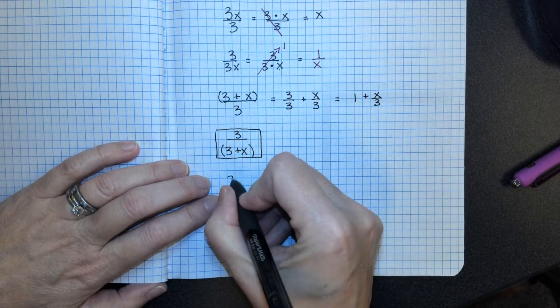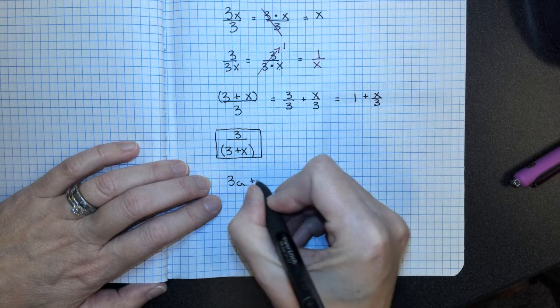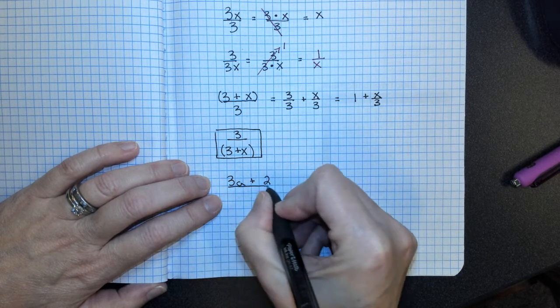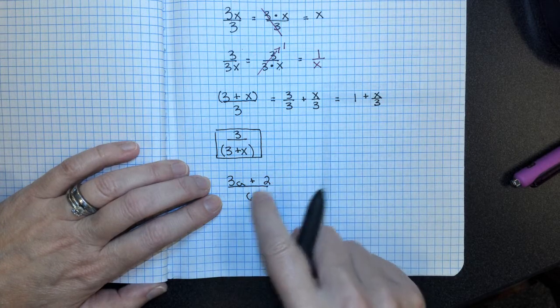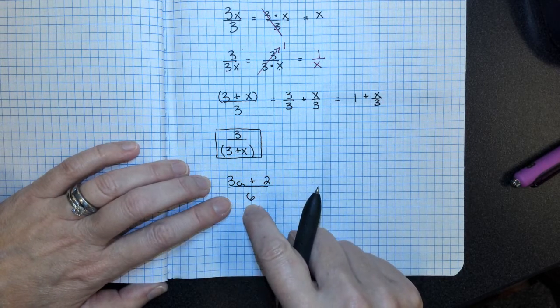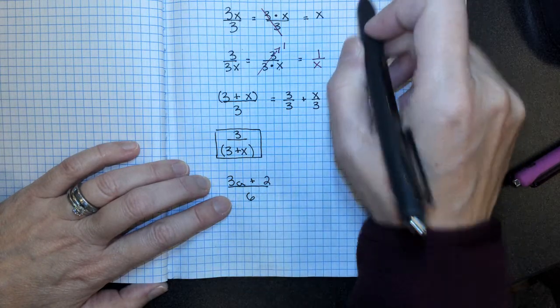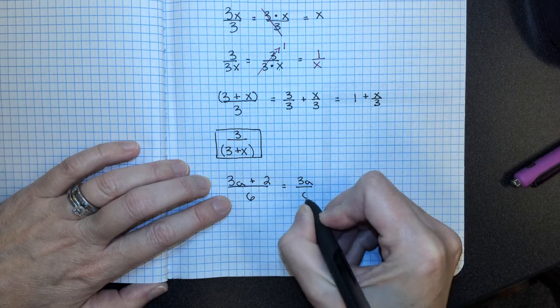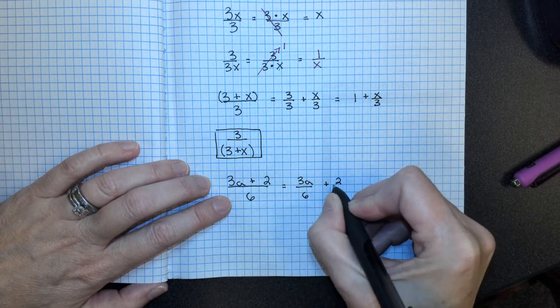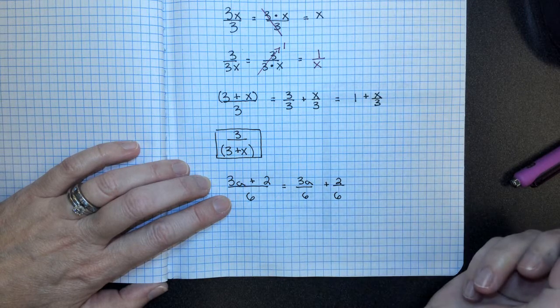So if I had something like 3a plus 2 over 6. Sometimes people will want to cross out the 2's and put a 3 here. Again, that doesn't work. This looks like what's happening above. 3a over 6 plus 2 over 6.